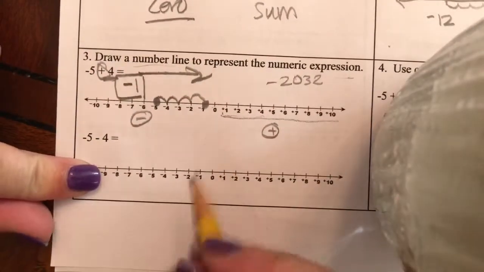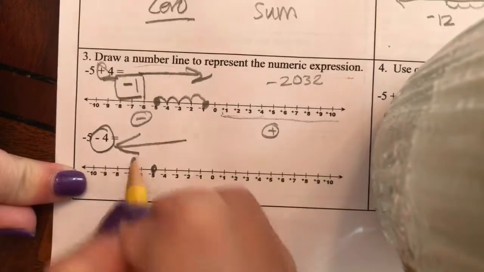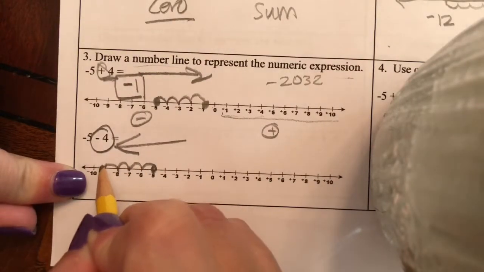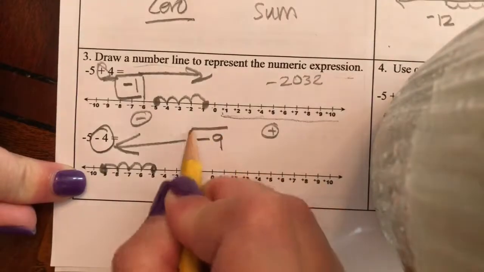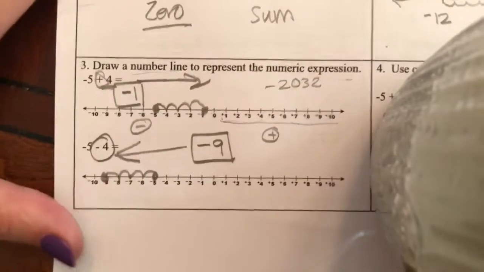Second one, I'm going to start at negative 5 and subtract 4. Subtraction moves this way, so I'm going to move 4 places to the left. 1, 2, 3, 4. The answer is negative 9. Again, using number lines can make it much easier to comprehend what the answer is supposed to be. However, when you start dealing with larger numbers or fractions or decimals, it does make it more complicated, and it really will get to a point that it will make it impossible.